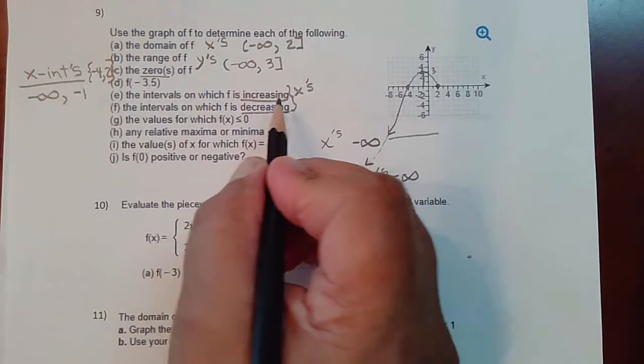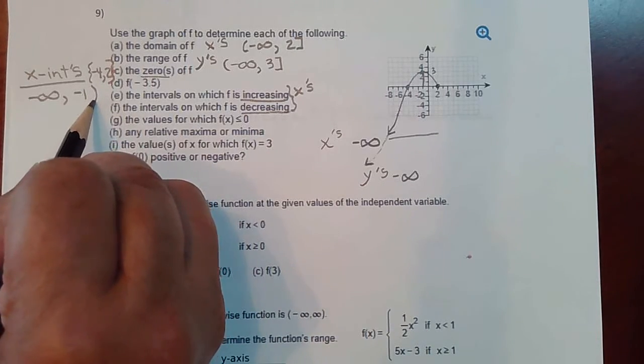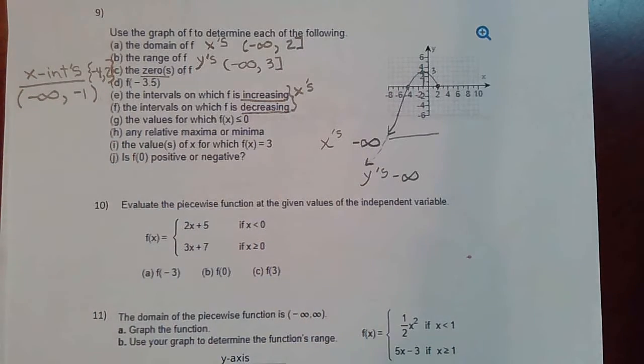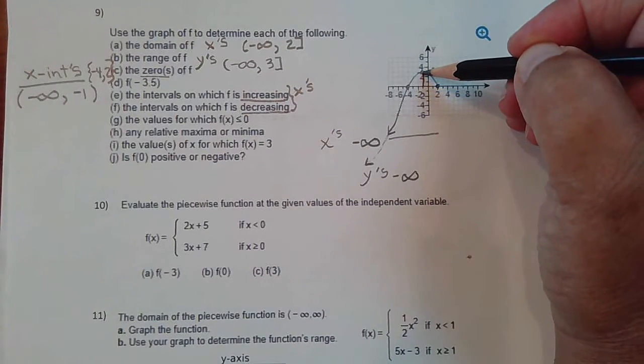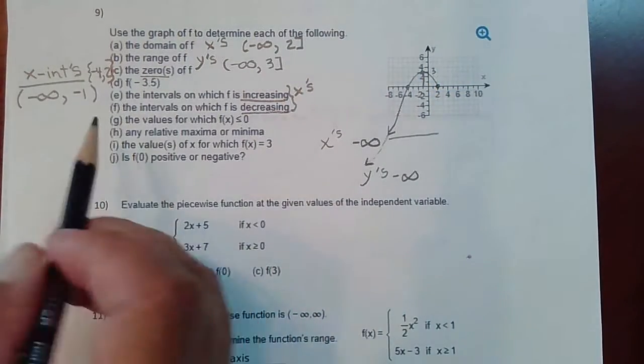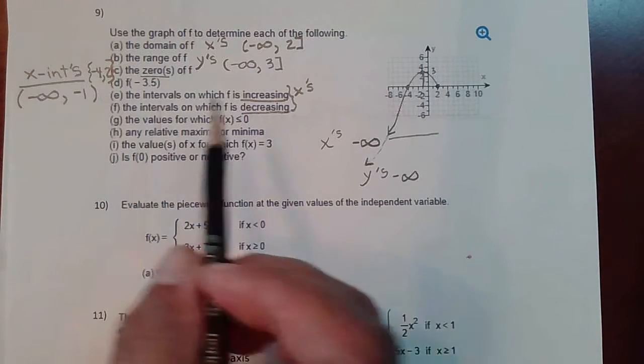Now, when you're talking about intervals of increasing and decreasing, they are open intervals. Please refer to the first 3 questions at the beginning of this section so that you can be reminded that these are open intervals when you're talking about increasing and decreasing intervals, because at -1, the behavior changes. And that's why you can't encase it in a bracket.